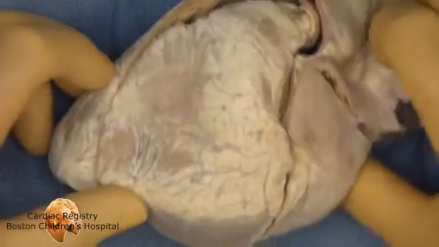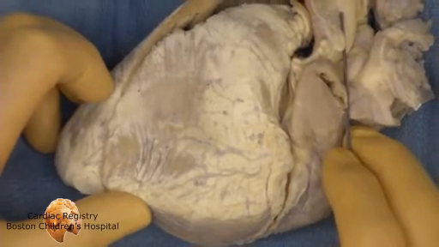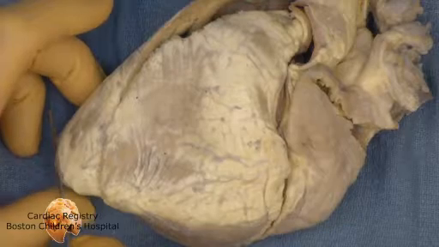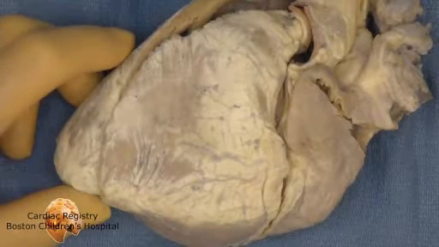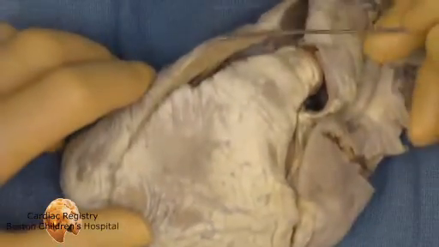So we're now looking at the heart from the front. This is the base, which was to the patient's left, and this is the apex, which was to the patient's right. The diaphragmatic surface is here, and the outflow is here.